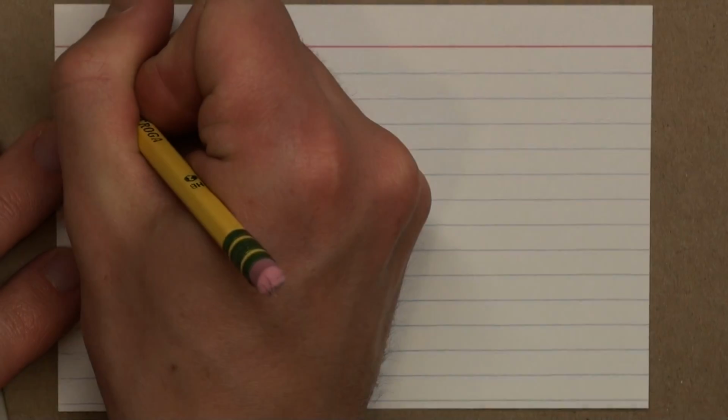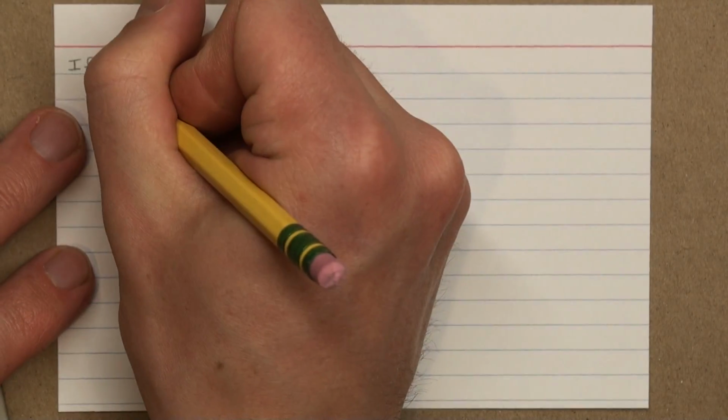If two angles of one triangle, this is for the first one, AA.